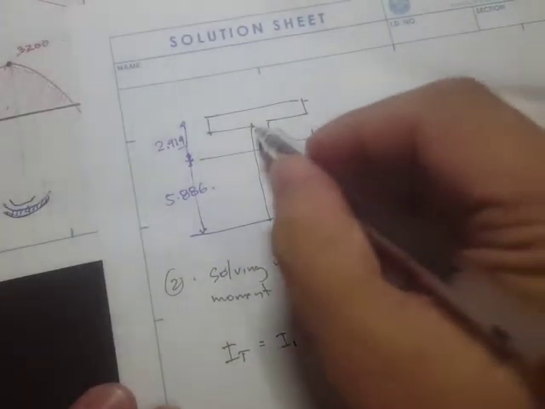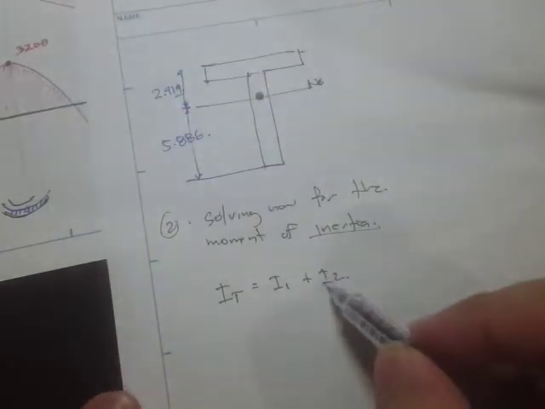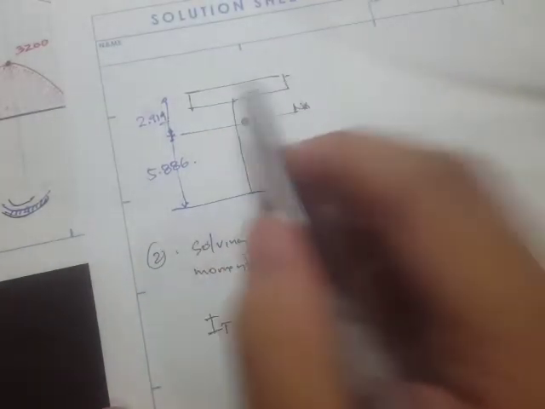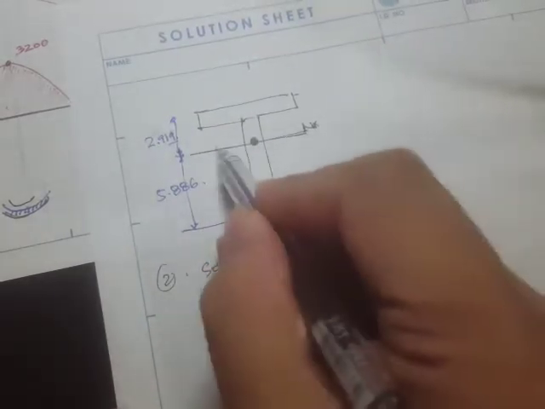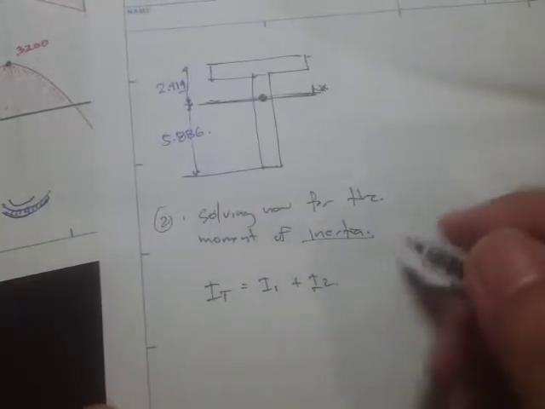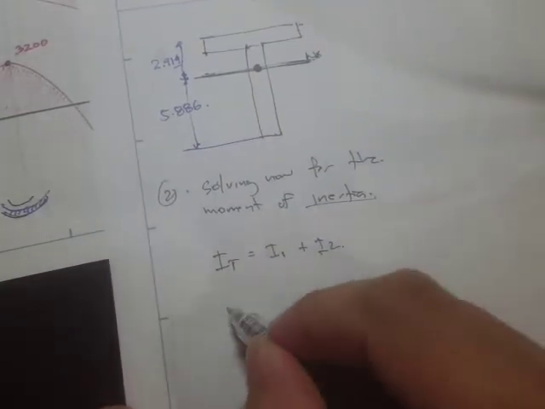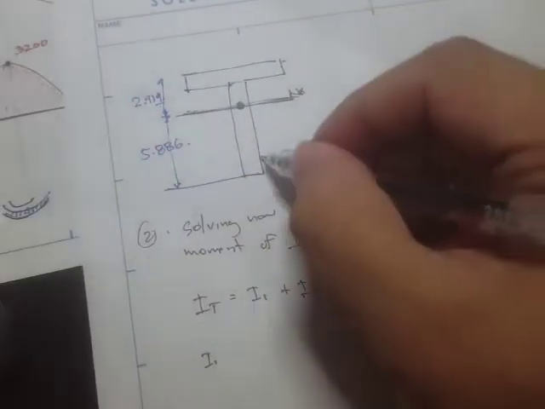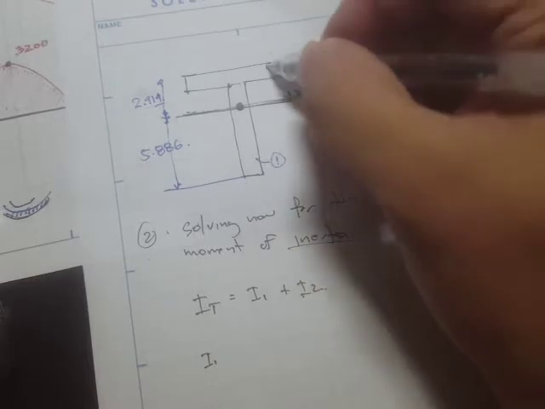So the moment of inertia of this shape plus the moment of inertia of this shape, but the axis of rotation is taken at this neutral axis, at this 5.886. Okay, so let's solve for I sub 1, and this is our area 1, right? And this is our area 2.